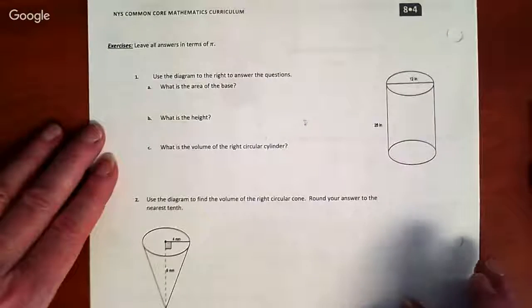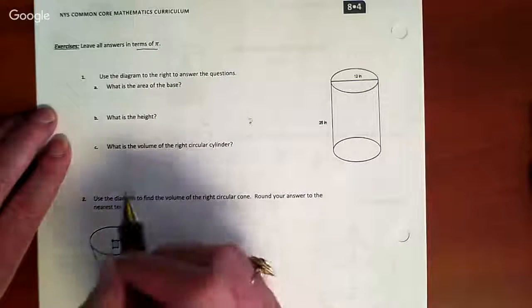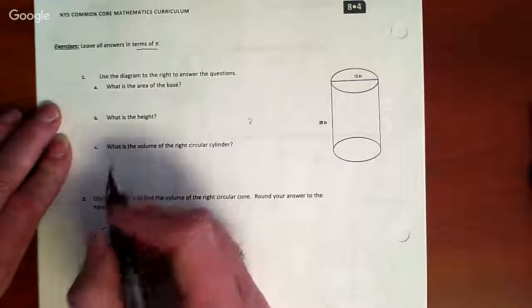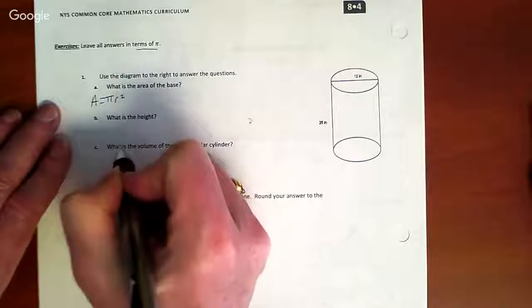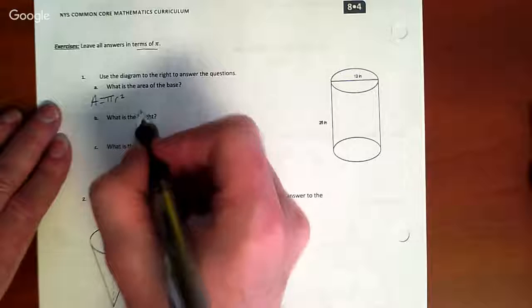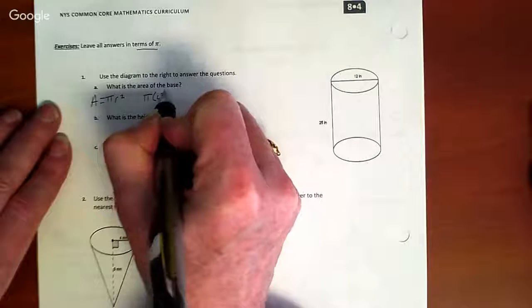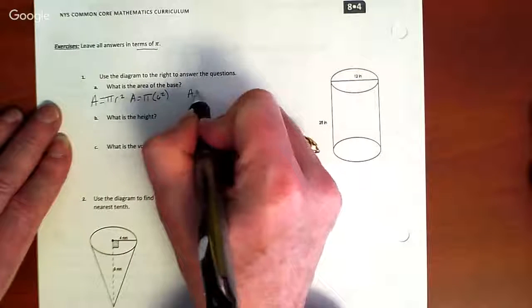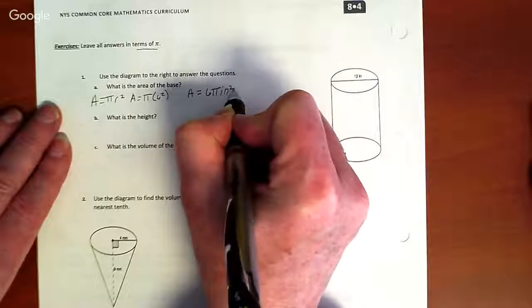So next, our exercise. Again, we are leaving our answers in terms of pi. It says, use the diagram to the right to answer the following questions. What is the area of our base? So our area here is pi r squared, and that is pi times 6 squared. So our area here is 36 pi inches squared.